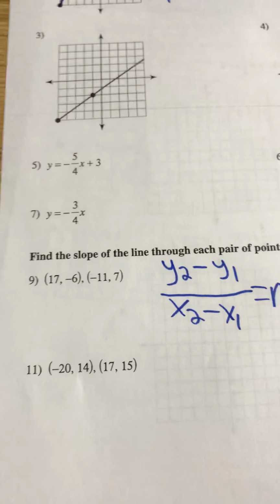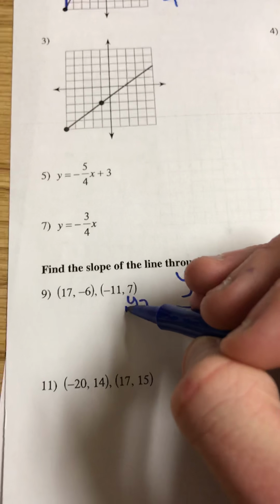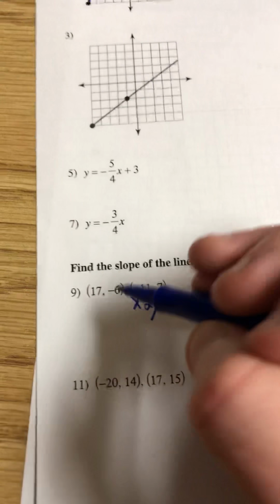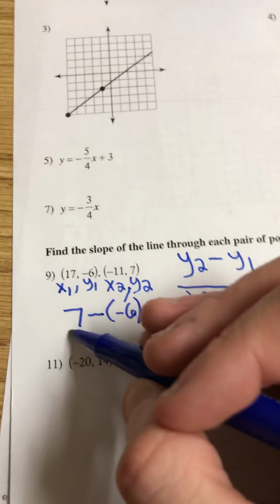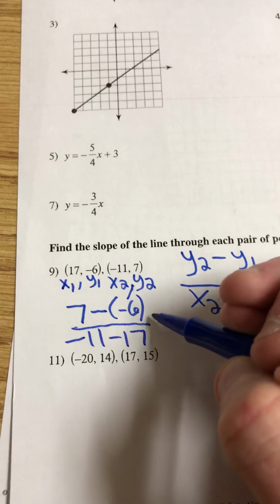Now let's label these really quick. I just like starting with my y2, but you'll get the same answer either way. You just have to stick with the coordinates. So y2, x2, y1, and x1. I'd recommend labeling it each time to stay organized. So for y2 we do 7 minus negative 6, over negative 11 minus 17.